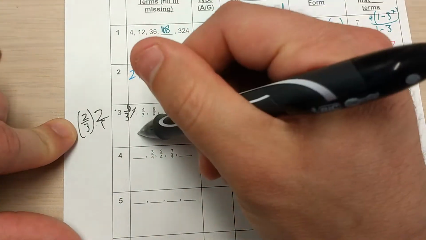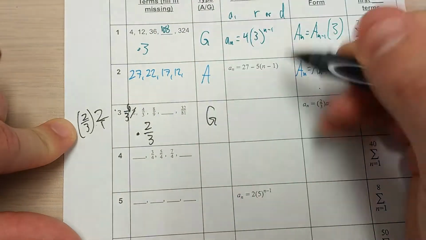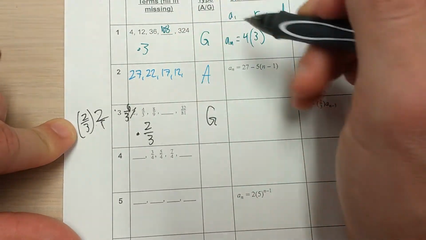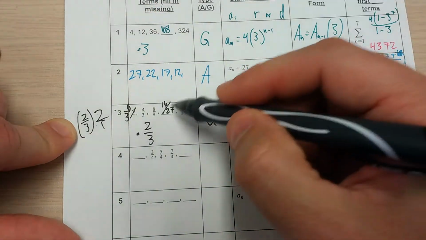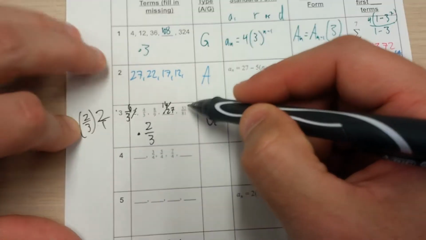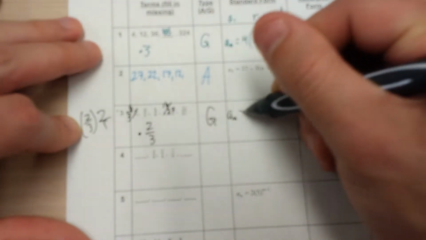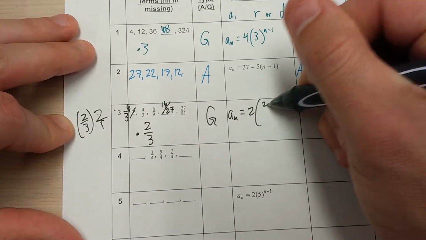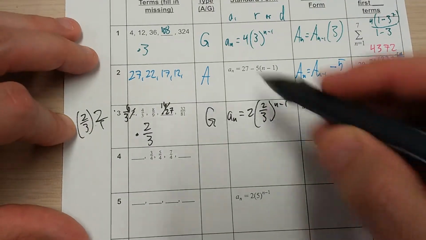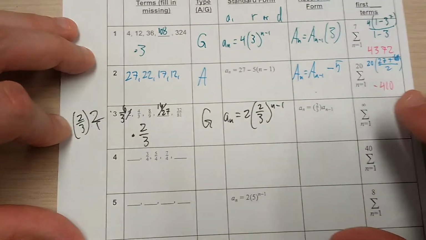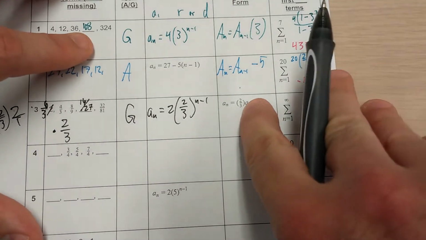So we're basically multiplying by 2/3 each time, and 8/9 times 2/3 becomes 16 over 27. And you can try it there, go times 2/3, you get the 32 over 81. So we have our formula here. Our first term was 2. We are multiplying by 2/3 to the n minus 1. And it makes sense that this is 2/3 because our numbers are indeed getting smaller. Okay? Check out the recursive formula.